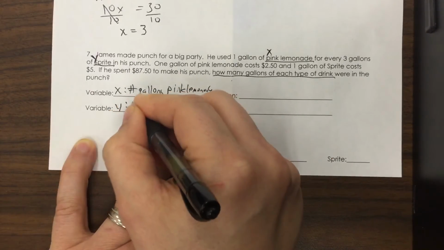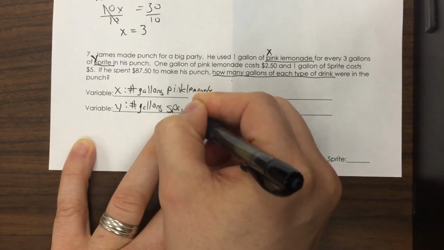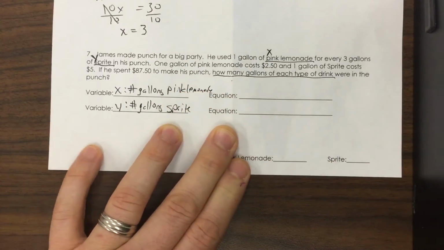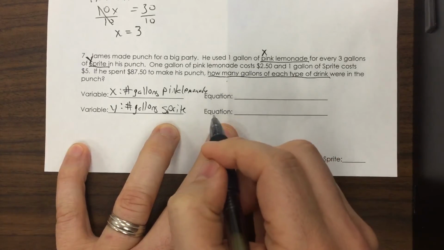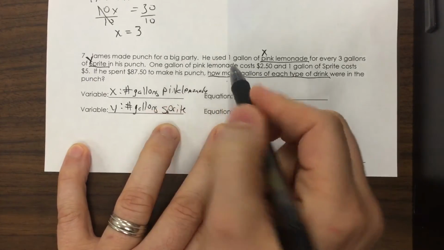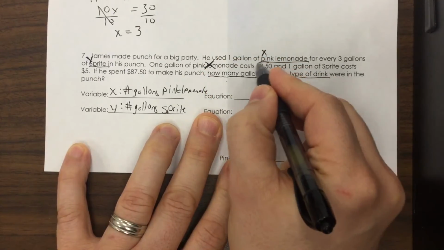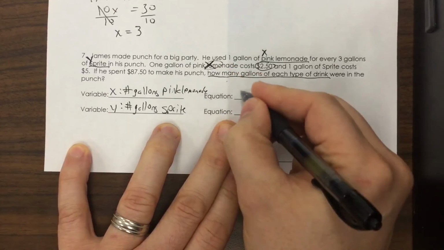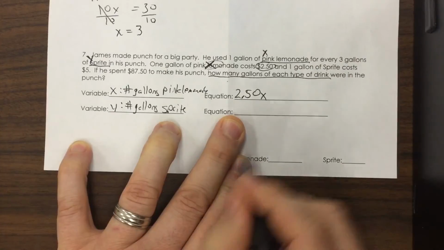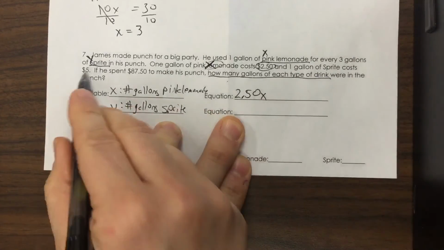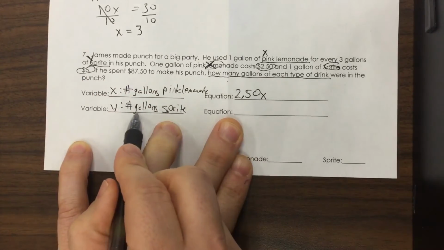Y represents number of gallons of Sprite. Okay? Now the first equation should be pretty easy to find, because you look through here and you have 1 gallon of pink lemonade, that is X, right? Costs $2.50. So we know the $2.50 goes with the X, right? $2.50X. Okay, 1 gallon of Sprite costs $5. So we know that $5 is going with the Sprite, which we said is Y.